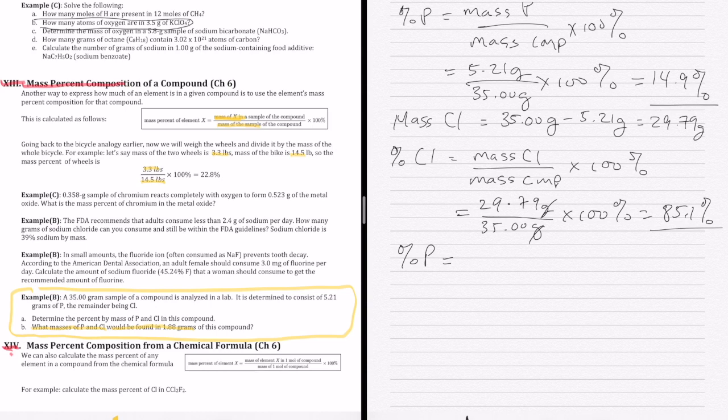So in this case, the percent would be the mass of P over the mass of compound times 100%. Well, the mass of the P we don't know. We're trying to solve for that. The mass of compound in this problem, it says 1.88 grams times 100%. Well, we know that that thing is supposed to equal 14.9%. That was what we got earlier.